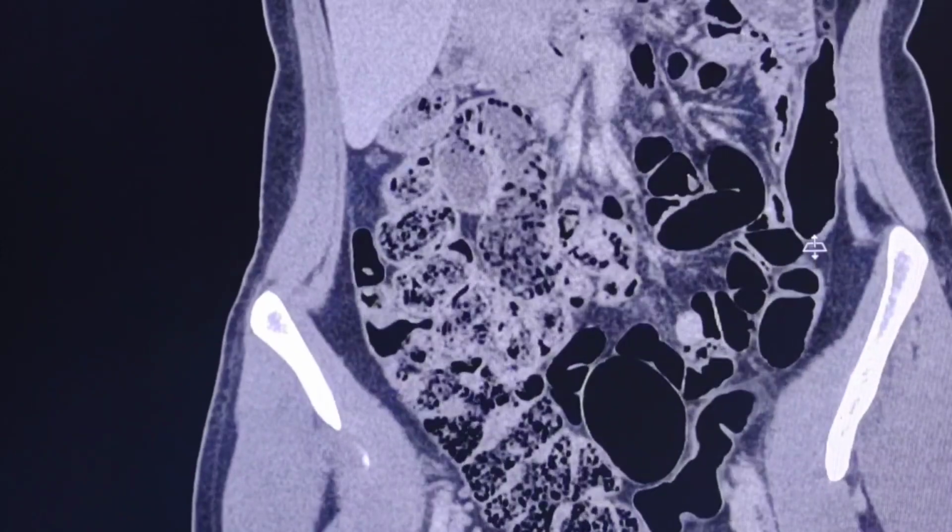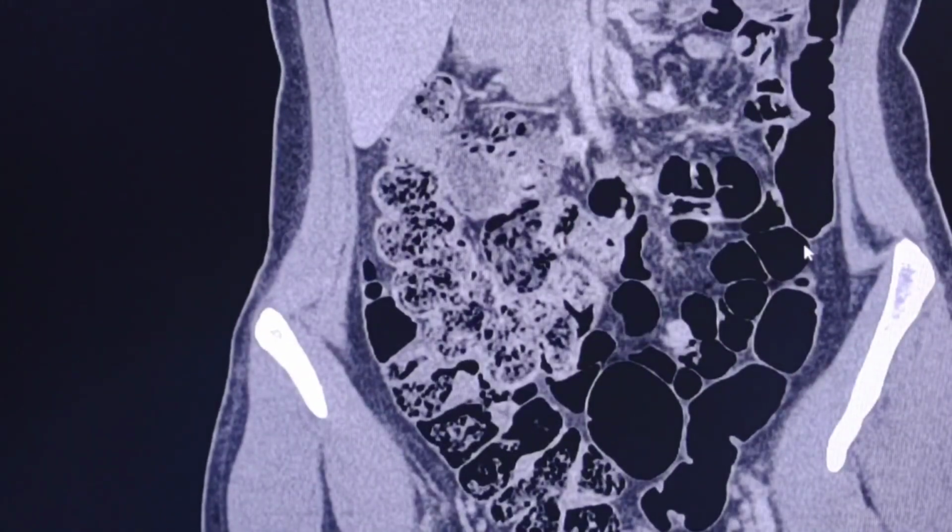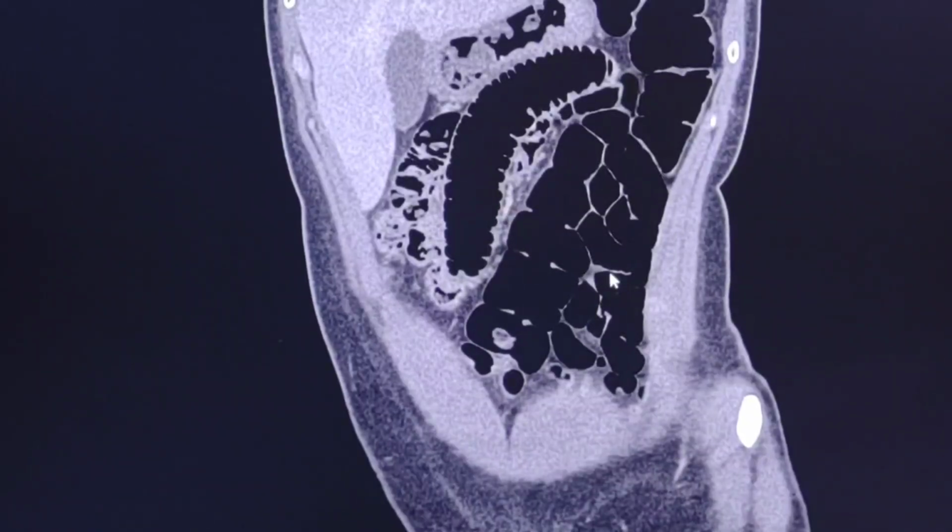The underlying cause includes multiple pathological entities.